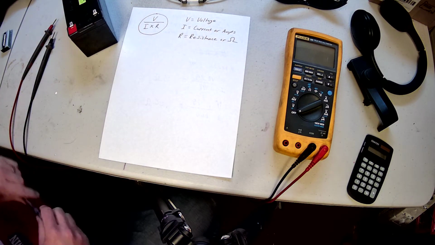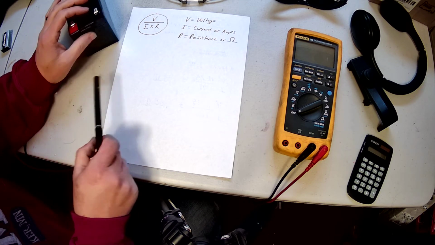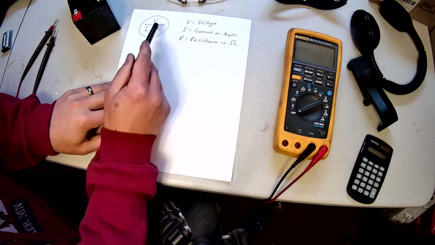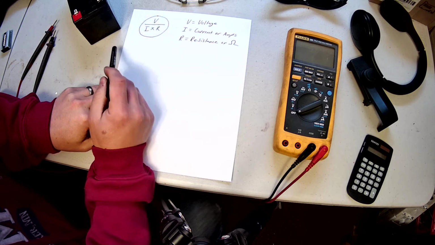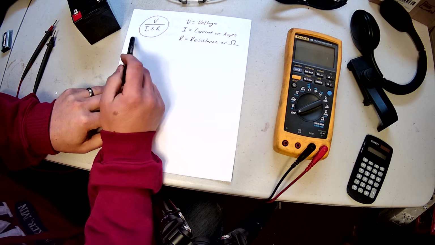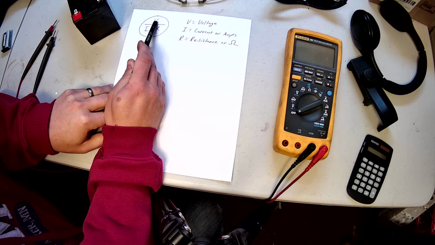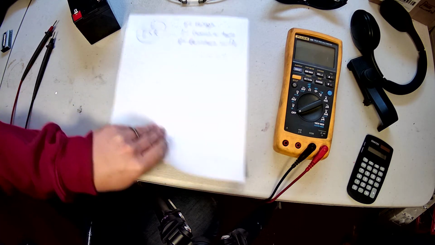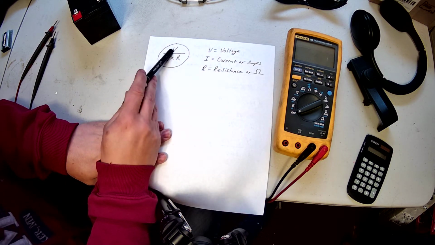Okay, so what I want to do is first take a look at Ohm's law. And if we look at it, I like to write it this way. There's many different ways to write it down, but let's just look at the symbols in here. So this is a V. Go ahead and get this under the camera a little bit better. So we have a V.